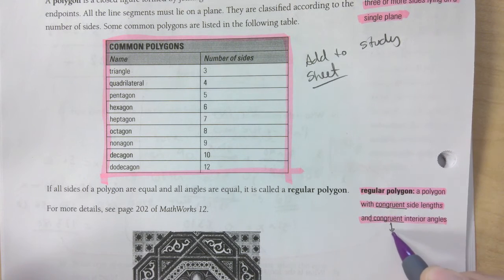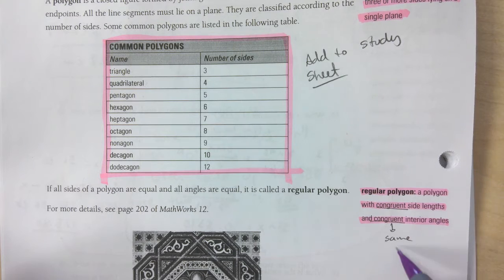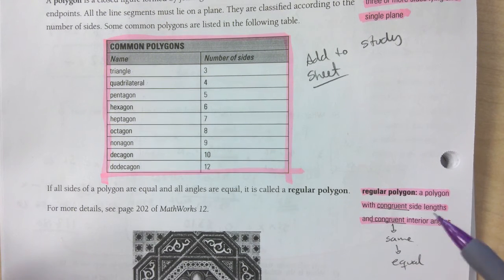That means same or equal. Okay, that's what a regular polygon is. So you're expected to know that when I say regular polygon, right away you should be thinking, oh, okay, it's a polygon that has all sides the same.